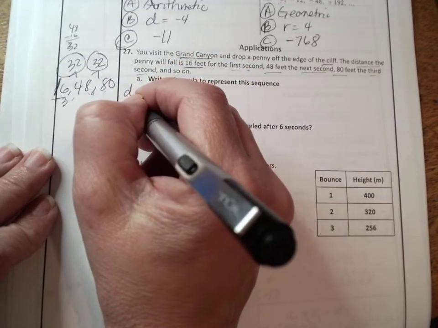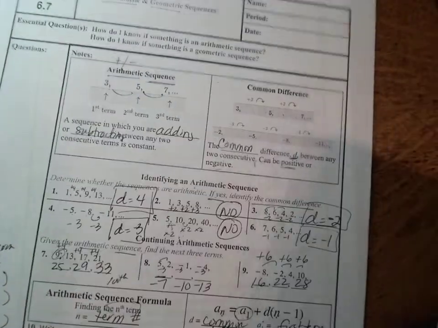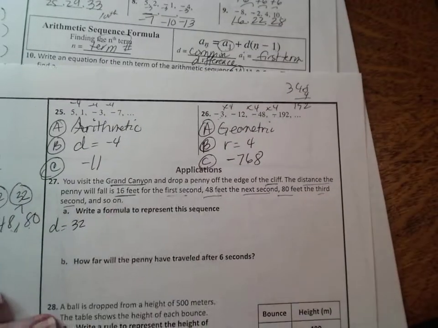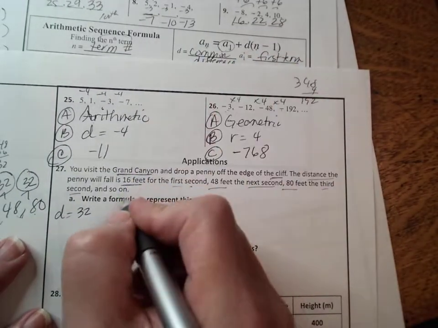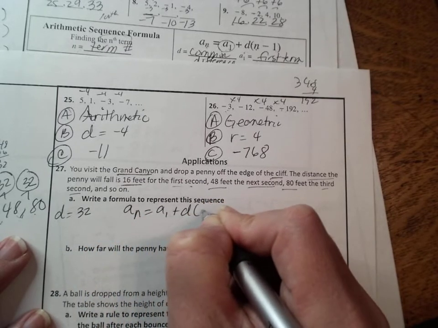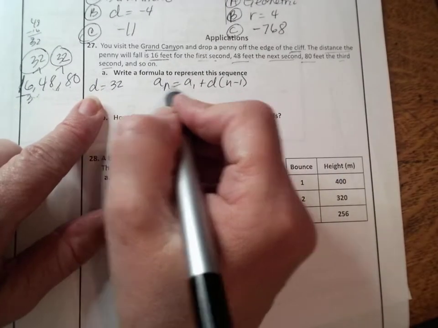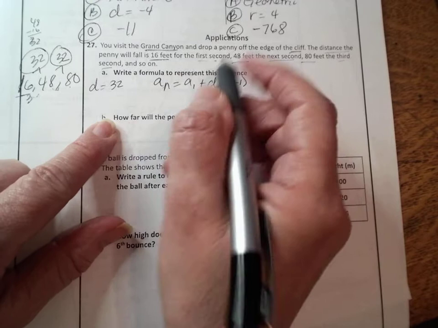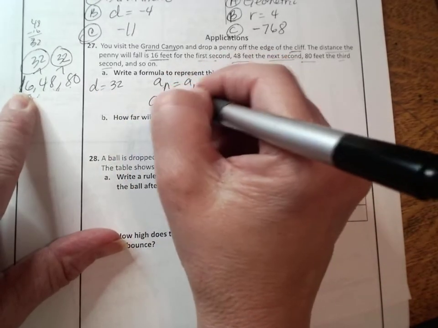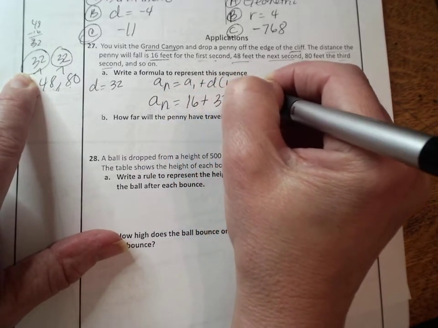So we're going to use the arithmetic sequence formula. Go back to your notes to get that. I don't expect you to memorize these. So you have a sub n equals a sub 1 plus your difference times (n minus 1). I'm going to just rewrite it here. This is our formula, a sub n, because we don't know our time yet. The first number in our sequence is 16 plus the common difference times (n minus 1).